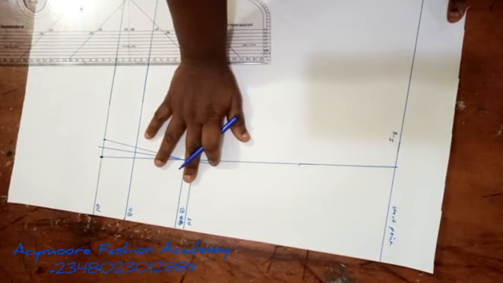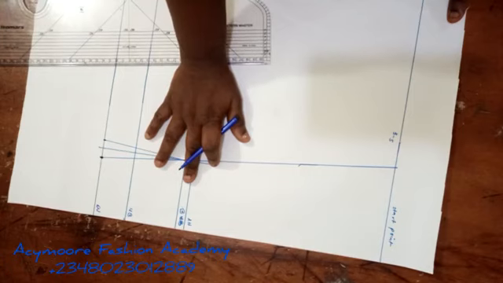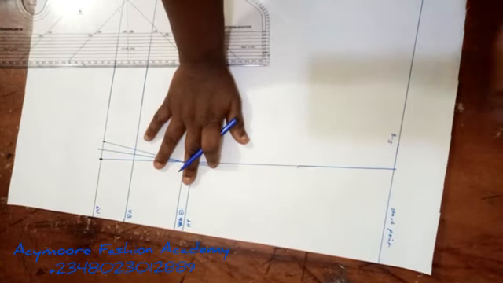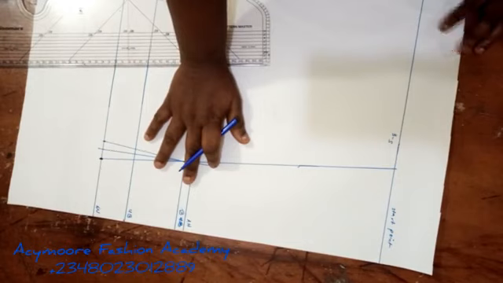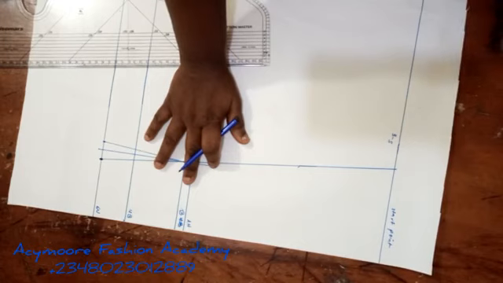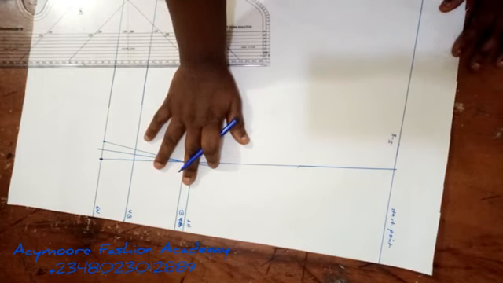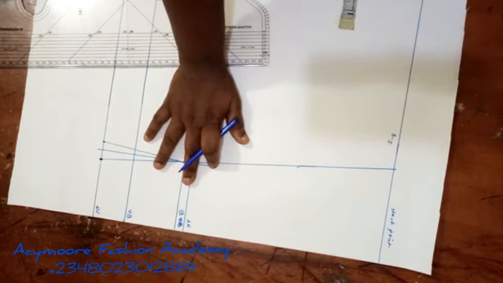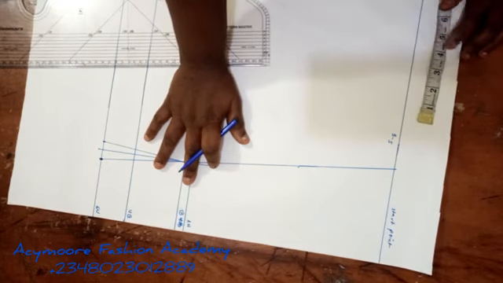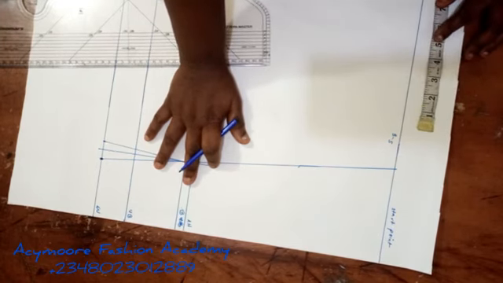Someone who is around bust 35, 36 can play around 3 inches. Someone with bust 40, 42 can play around 4. And 5 is for someone really on the big side, maybe bust 50. For bust 44, I can use 4 or 4.5, but let me use 4. I will use 4 for bust 44.